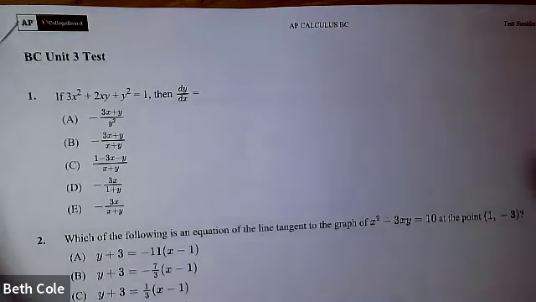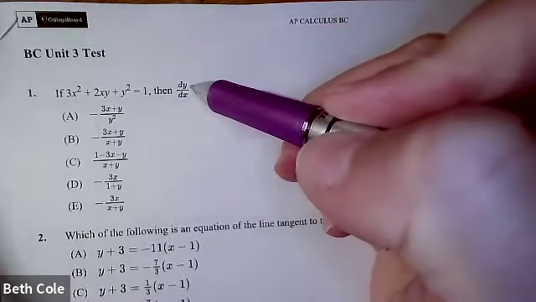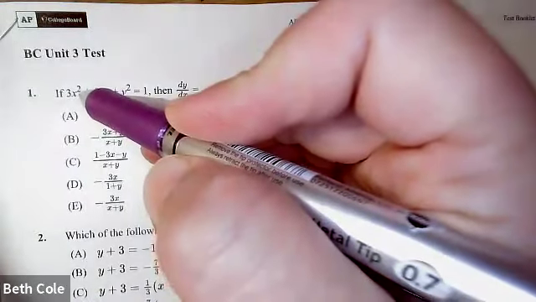I'm gonna make a video going over this test because I will not have time to answer every single question in class. So I'm gonna just go ahead and do the whole test for you guys. So this is implicit differentiation.